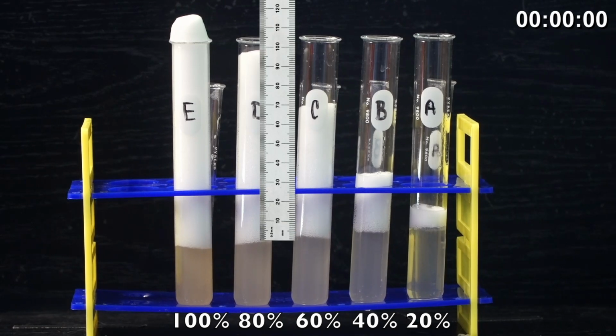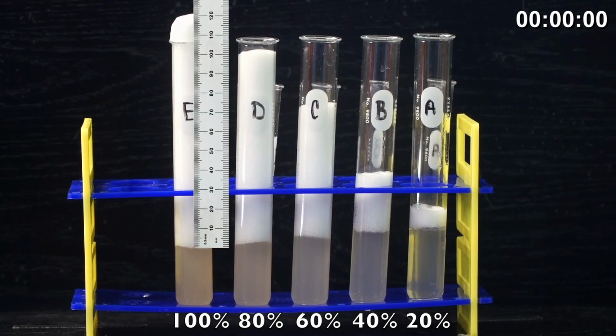And you can see then with test tube E has the full 100%. It's actually going over the top of the test tube, but you can still see where the top of that foam is in order to write down your measurement.